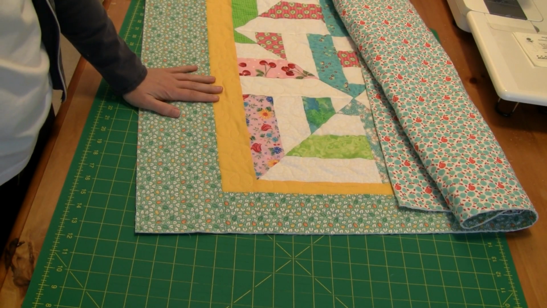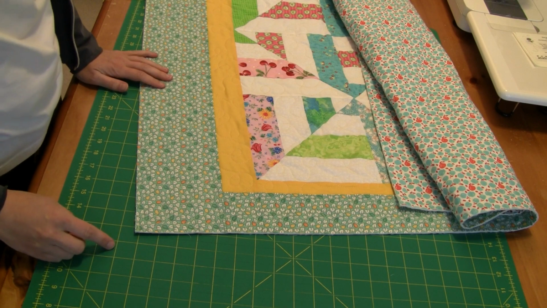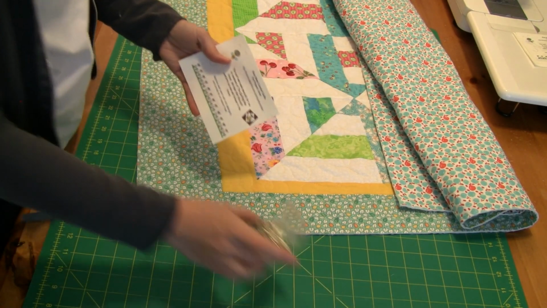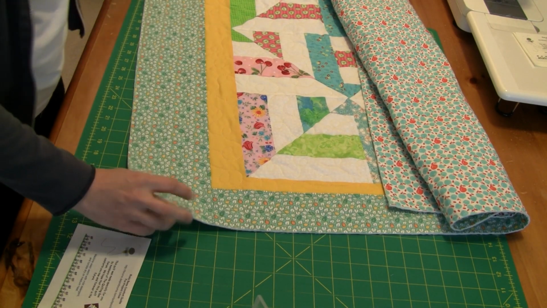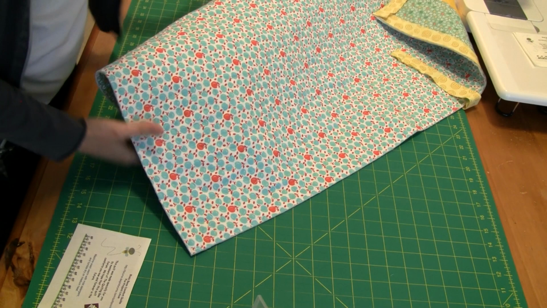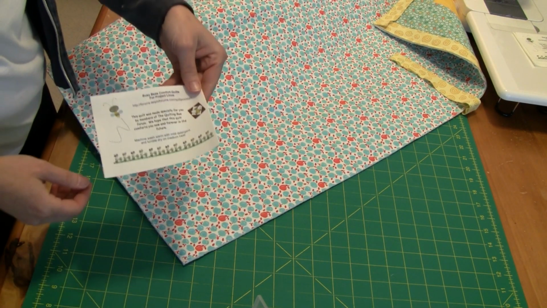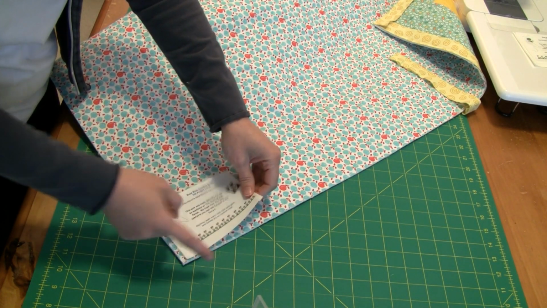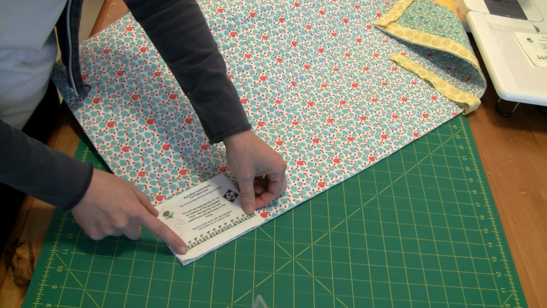Okay, here I have my quilt. It's all quilted. The edges have been trimmed of extra batting and backing. I have my label and I have my pins. So what I will do is I will flip this over to the back. I'll take my label and I'll line up the raw edge here and the raw edge here of my label with the raw edges of the quilt.